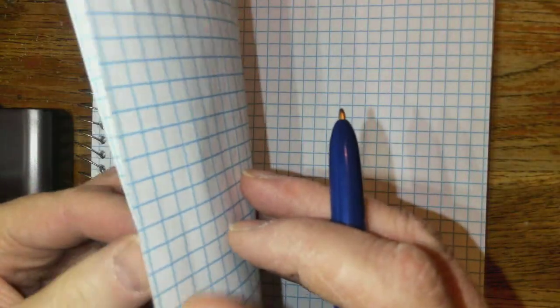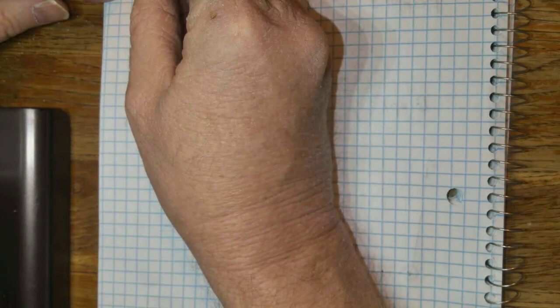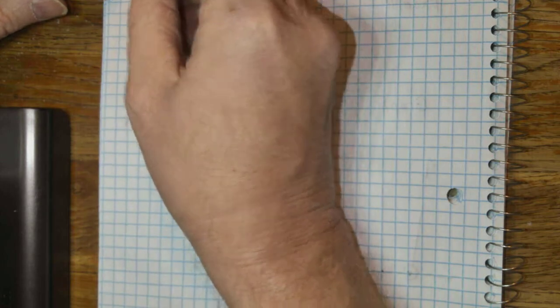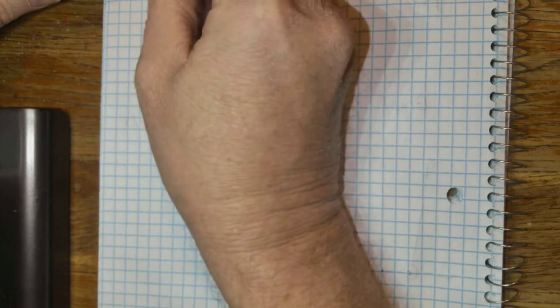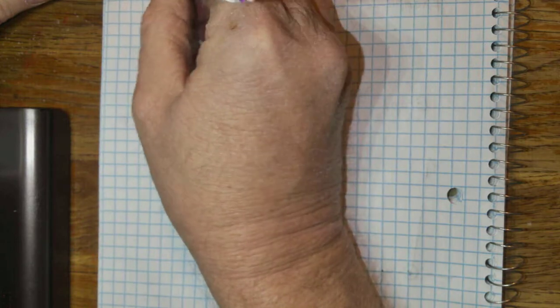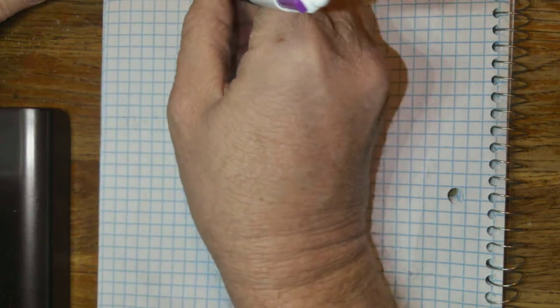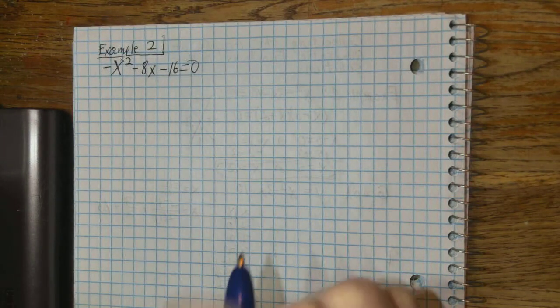Let's do one more. Let's do example 2 here. Negative x squared minus 8x minus 16 equals 0.